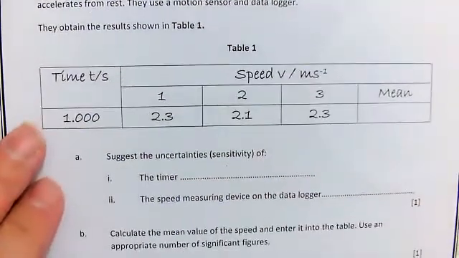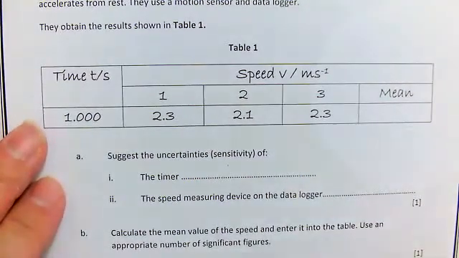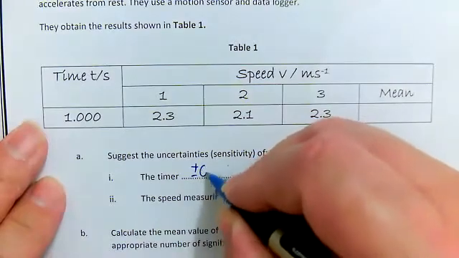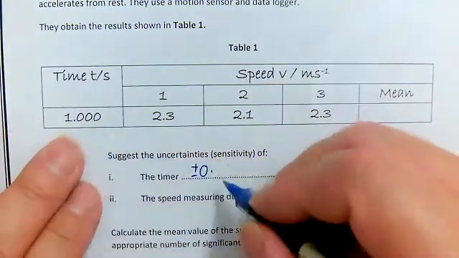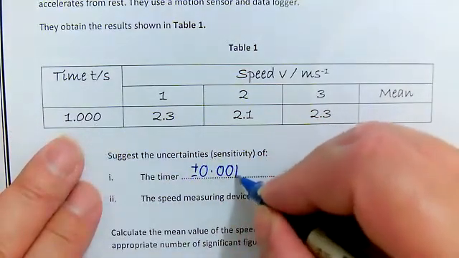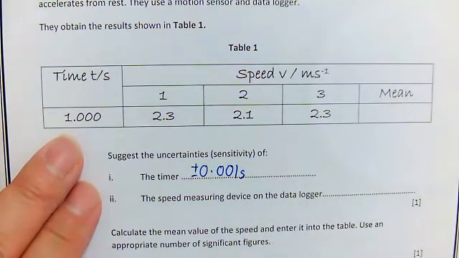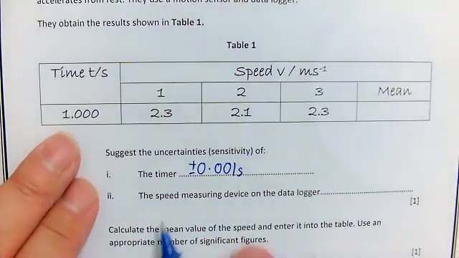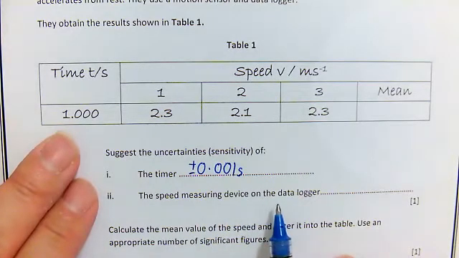So the first part is to suggest the uncertainties of the timer. Well, I think most of us got it, so I'm not going to spend ages on it. That's to the nearest millisecond, which is reasonable for a data logger, not reasonable for a stopwatch. The speed measuring device on the data logger, because there are different ways of measuring the speed. I think it's just a speed measuring device.